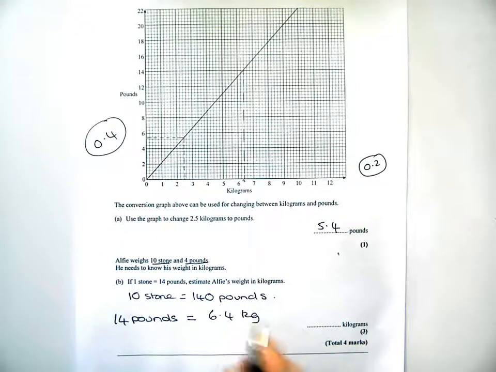So if 14 pounds is 6.4 kilograms, 140 pounds will be 64 kilograms. I've just multiplied that by 10. So that's the 10 stone.